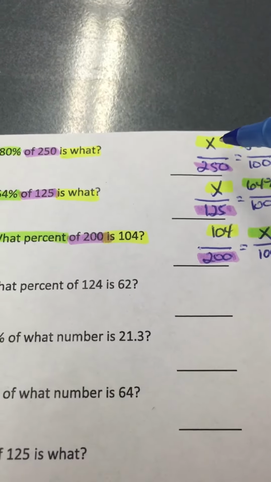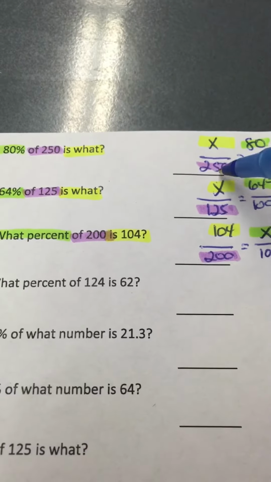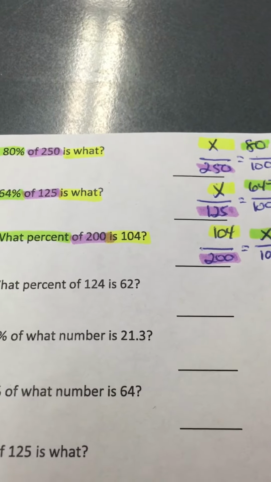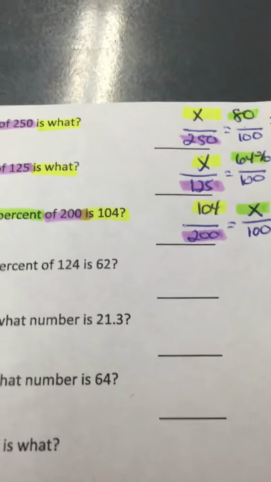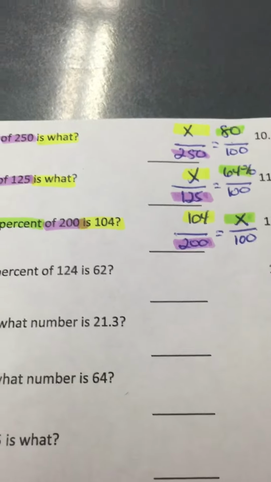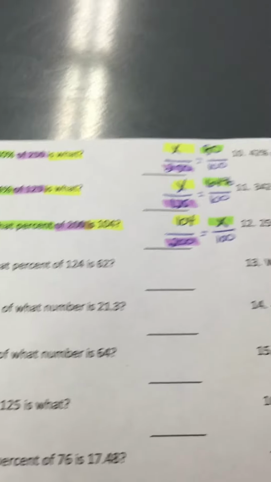The is what is my X, purple is 250, green is 80 over 100, and we're going to work on solving it from here, but students have already shown us solving proportions. We're going to continue with that idea.